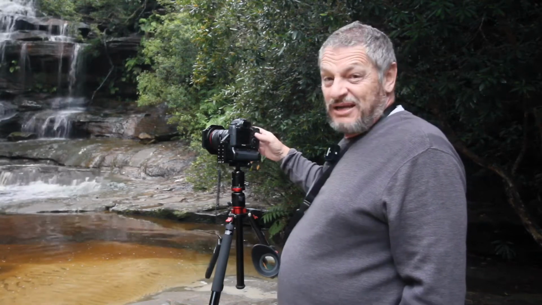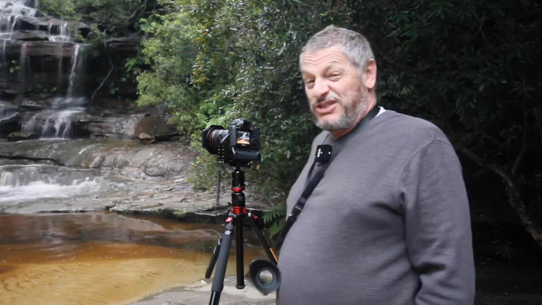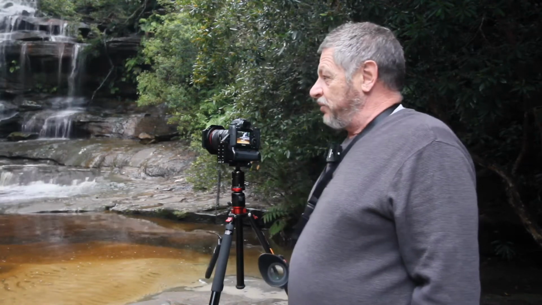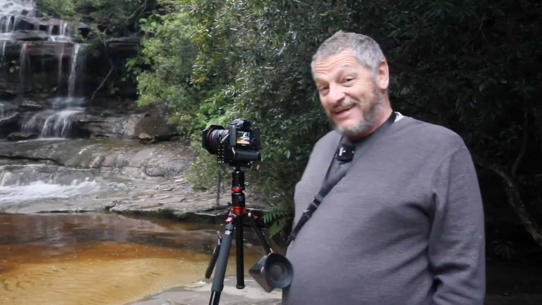Now that I've put my Nissi circular polarizer on there, I've gone to 6 seconds, because with the circular polarizer you're losing probably a stop, sometimes 2 stops of light. It all depends how far you crank it up. So it's now at 6 seconds, and I think that in essence will probably work really, really good here.